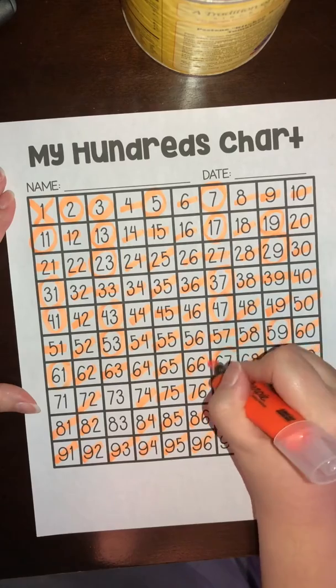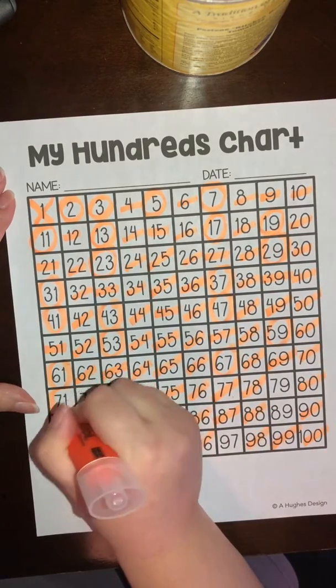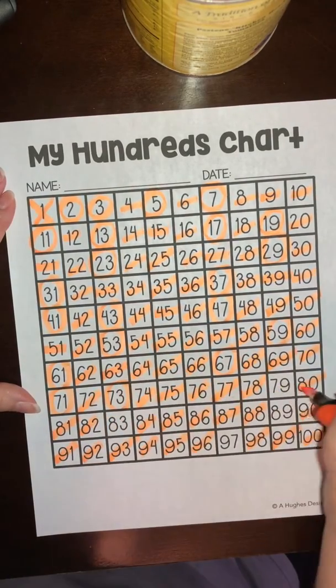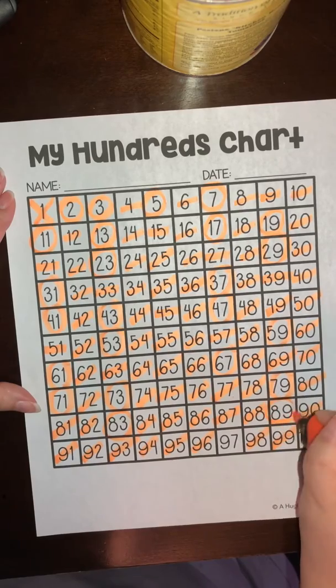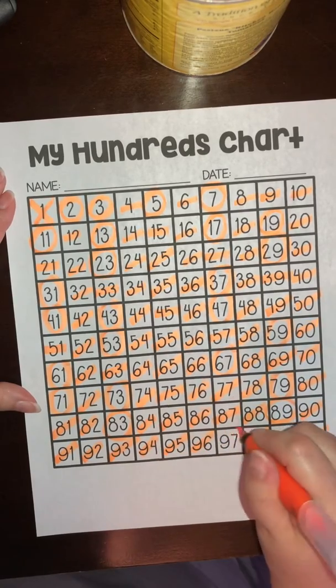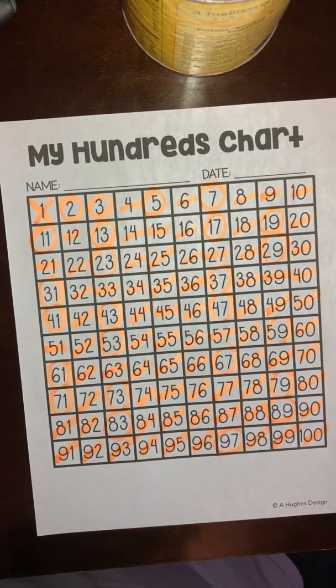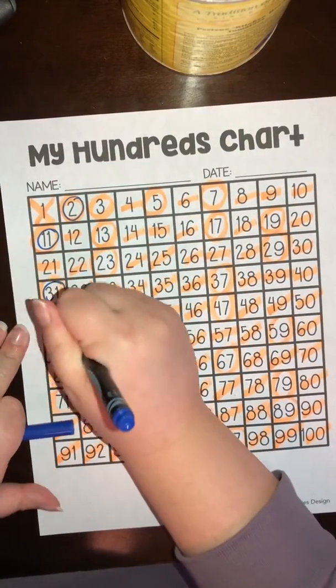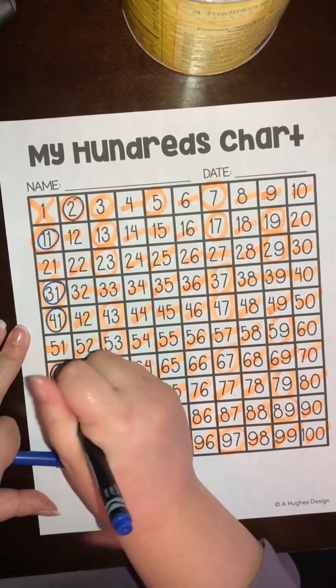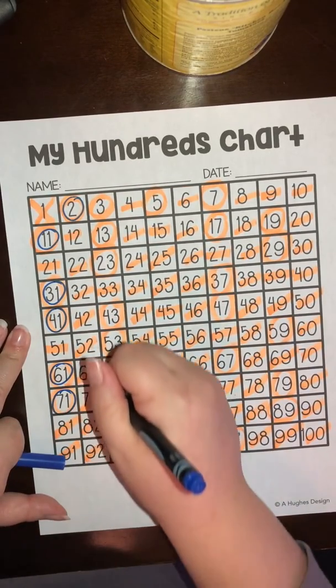61, 67, 71, 73, 79, 83, 89, and 97. And so if I did this correctly, I'm actually going to go over them with a pen really quickly or a marker so that they're easier to see.